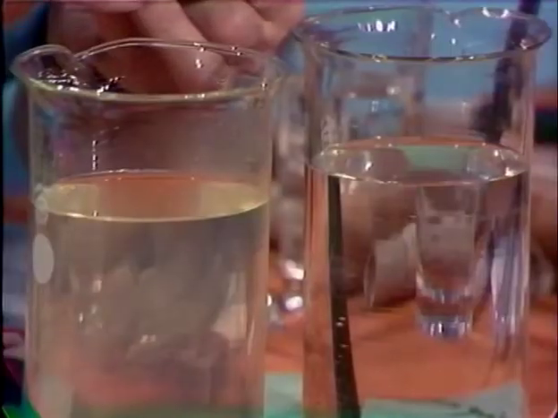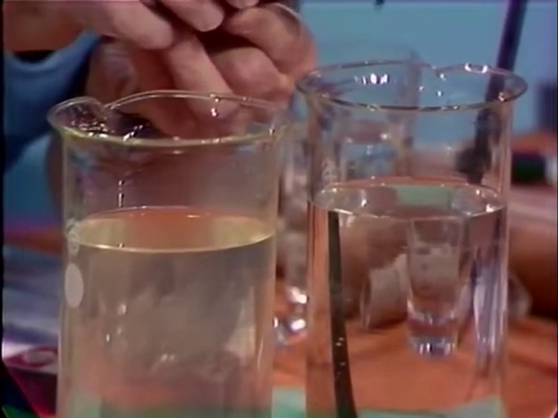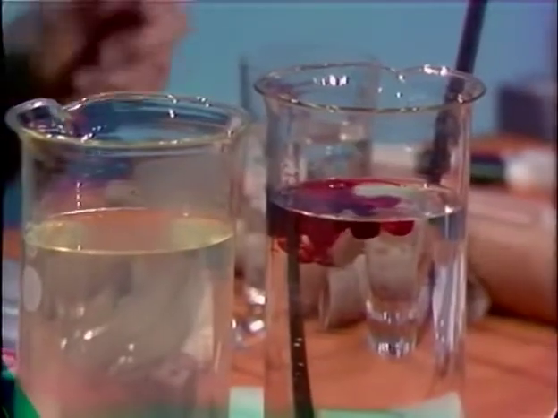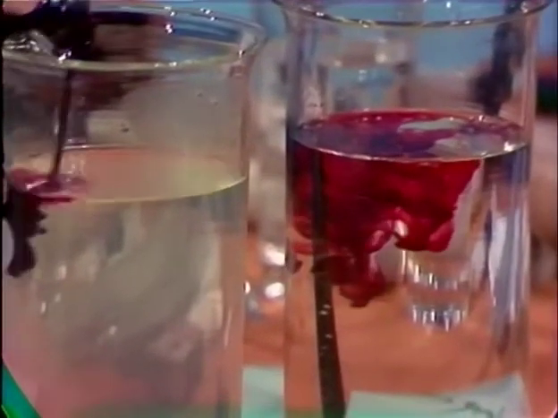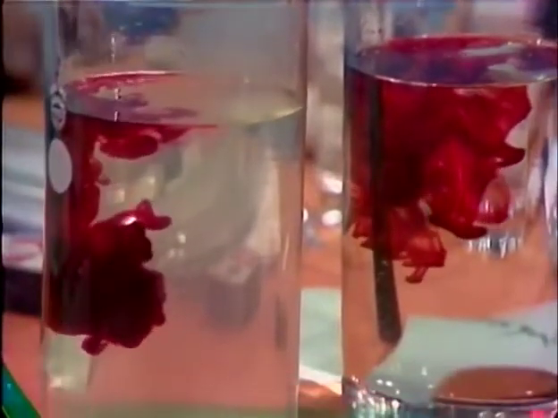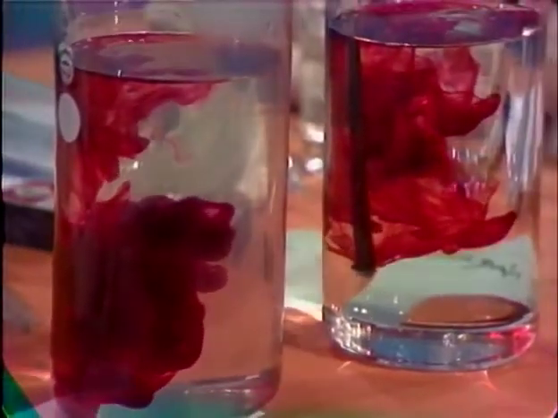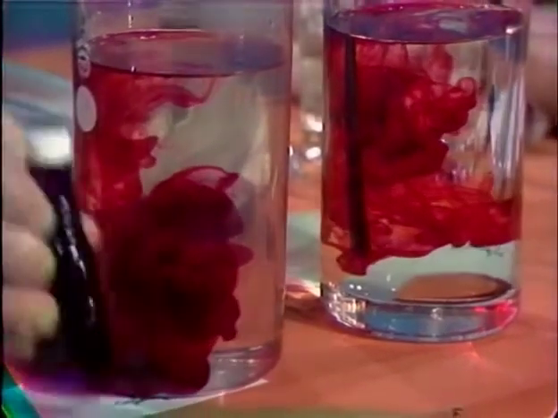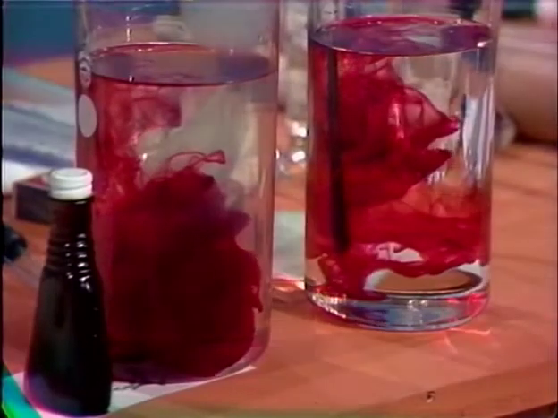Watch it. There you see it going down so fast. I think it's going faster in this one. I do think it's going faster. And hence I have shown you that there is much more agitation in the water here than in there.